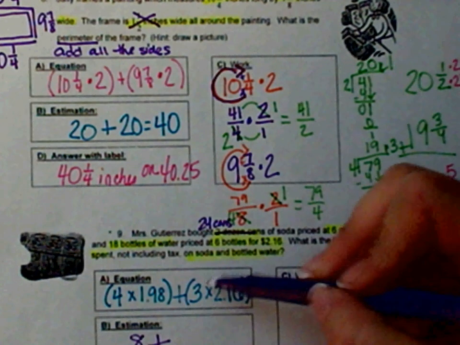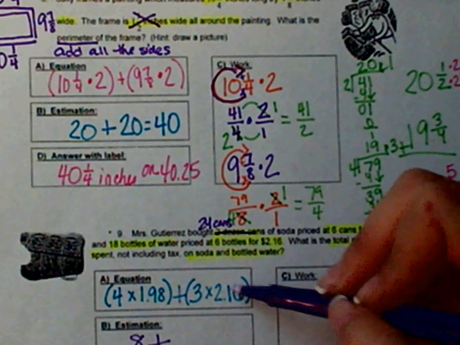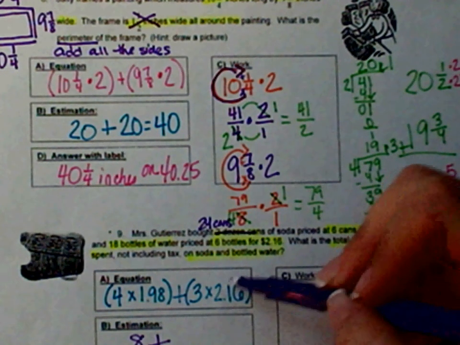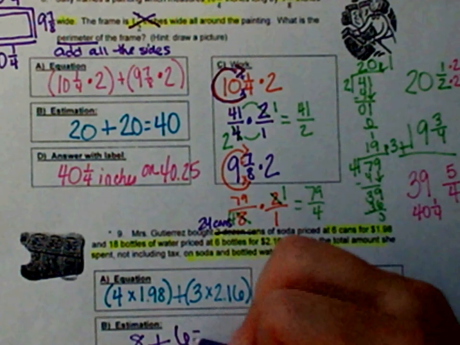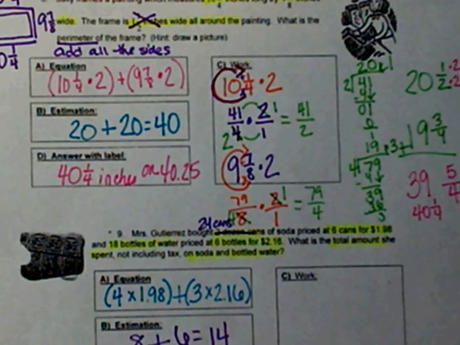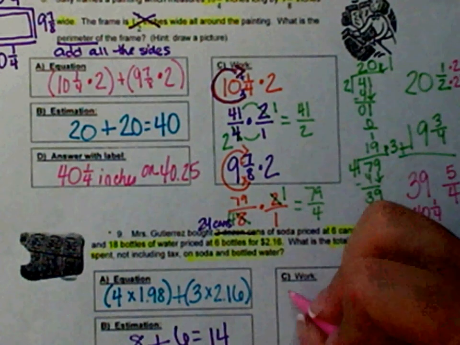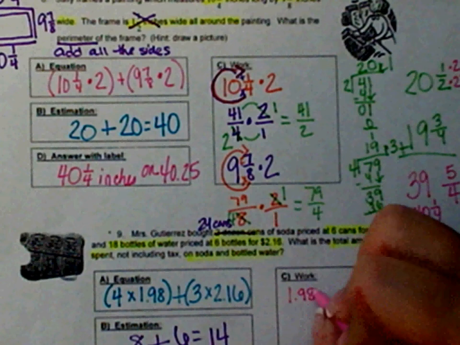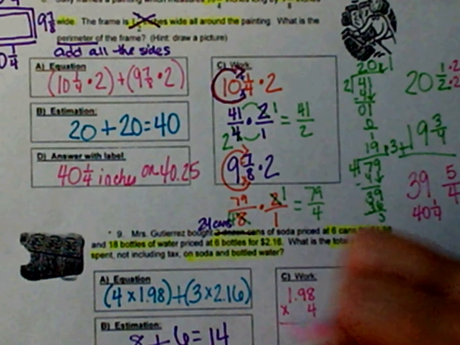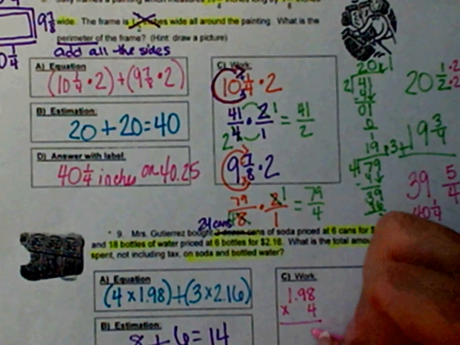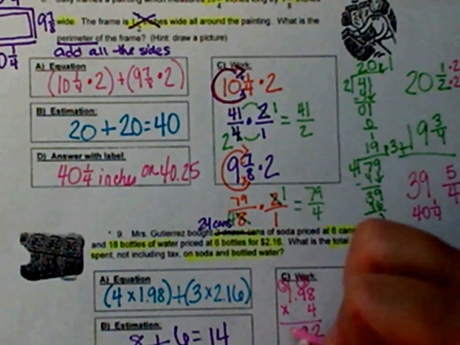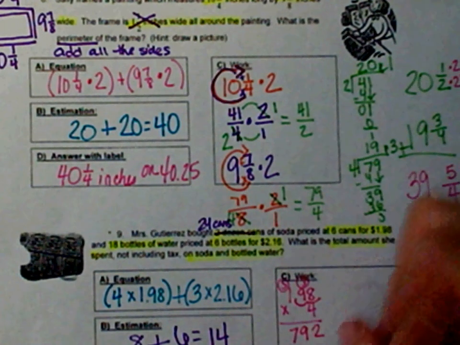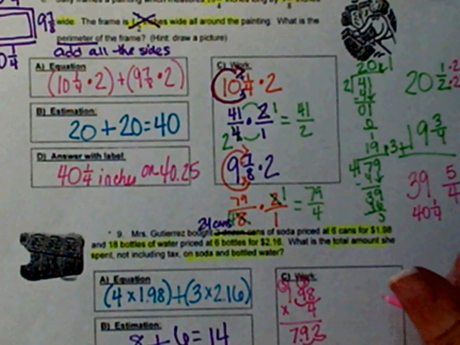Now let's do some estimation. 4 is already a whole number, times $1.98. Well, that $1.98 is going to be closer to $2 because we have to go way back 98 cents to get to $1. We only need 2 cents to get 2. So we're going to do 4 times 2, which is 8, plus 3 is already a whole number. 2.16, well, 16 cents back to 2, or 84 cents to go to 3. So I'm going to head back to 2. So 3 times 2 is 6. That means I'm spending around $14.